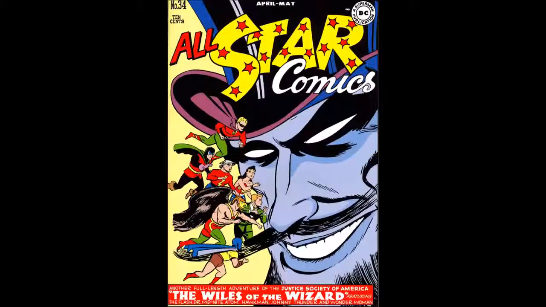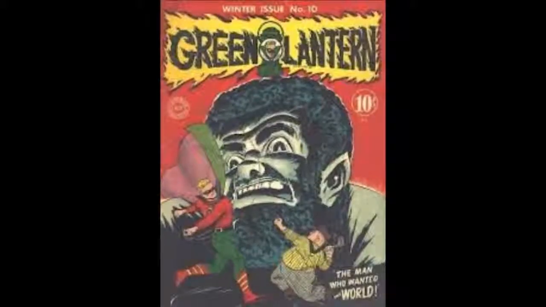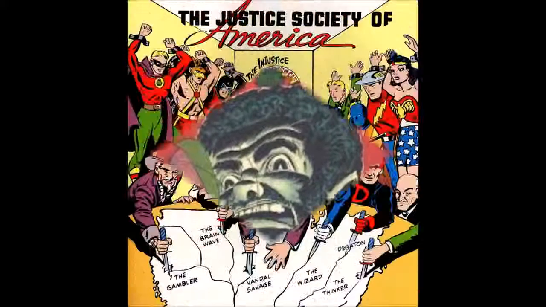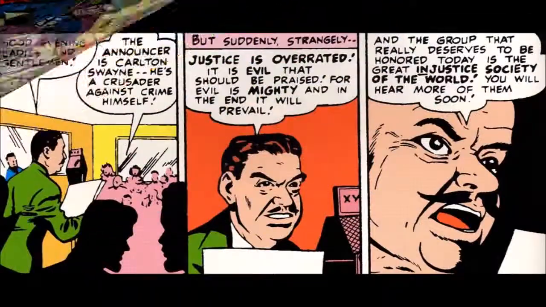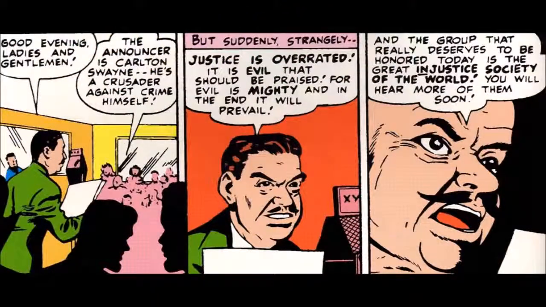During the Golden Age, Savage battled the Justice Society of America after first meeting Green Lantern. In Savage's second comic appearance, we see him as a member of the Injustice Society of the World, going up against the JSA. When a radio program is set to hit the air designed to honor the Justice Society of America, the announcer flip-flops and praises the Injustice Society, stating that they will reign supreme.